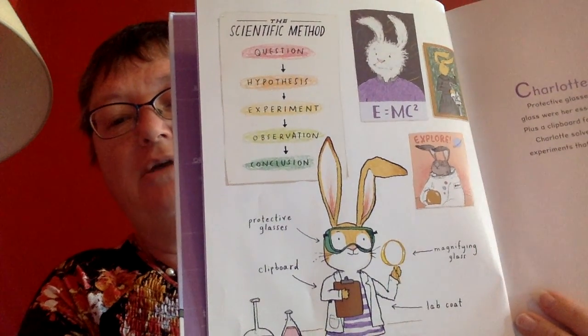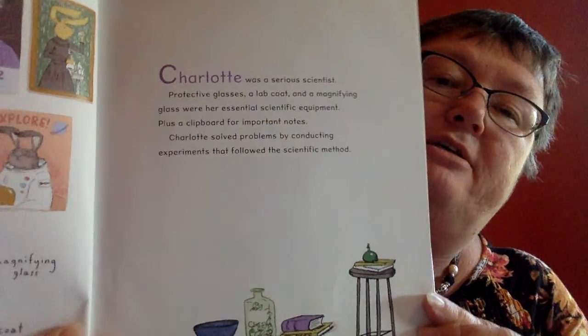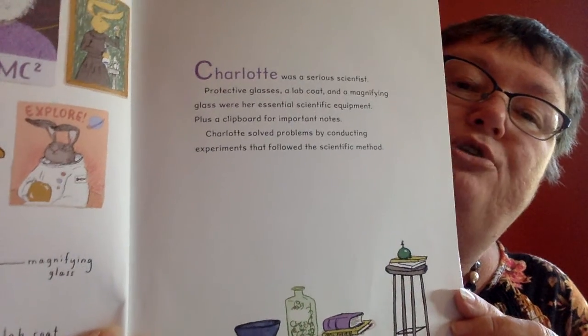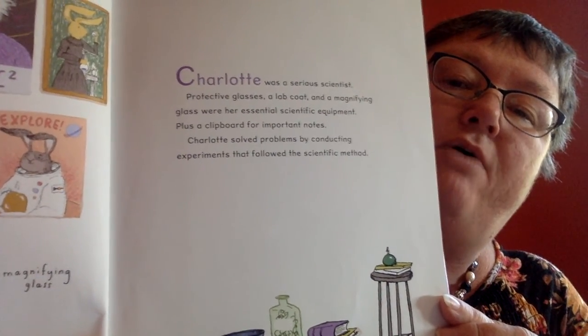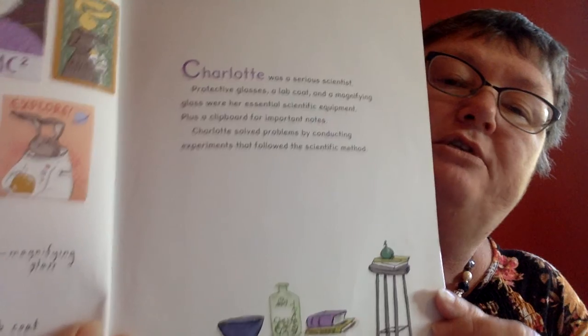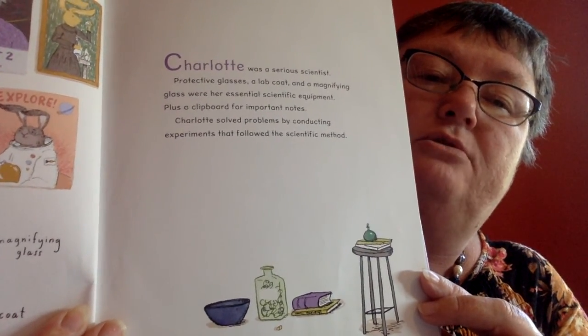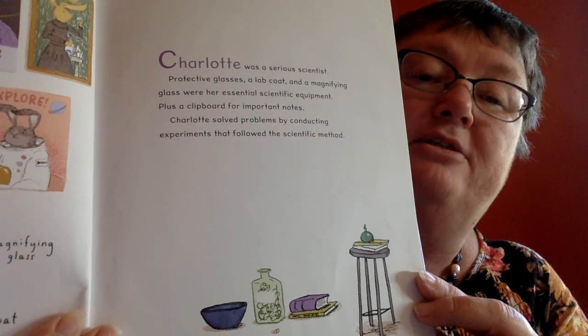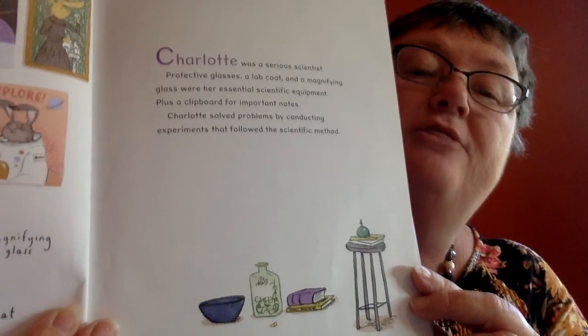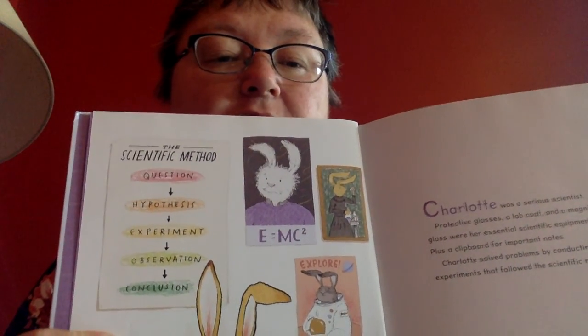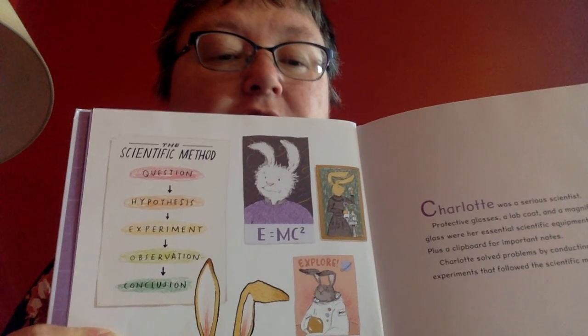This is a page showing some of her scientific stuff. Charlotte was a serious scientist. Protective glasses, a lab coat, and a magnifying glass were her essential scientific equipment, plus a clipboard for important notes. Charlotte solved problems by conducting experiments that followed the scientific method. And over here on this page shows you the scientific method right there. Question, hypothesis, experiment, observation, and conclusion. Those are the steps that a real scientist goes through.